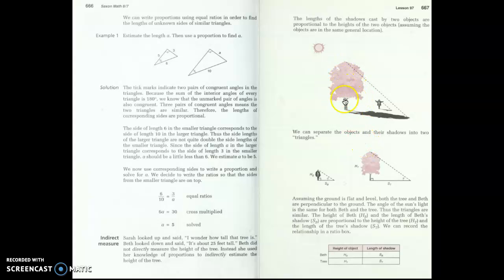So we have the height of the tree, which is right here. And this is what H sub T means, height of tree. So height of the tree, assuming the ground is flat and both objects are perpendicular to the ground. We have the shadow of the tree, and can we find how tall the tree is?